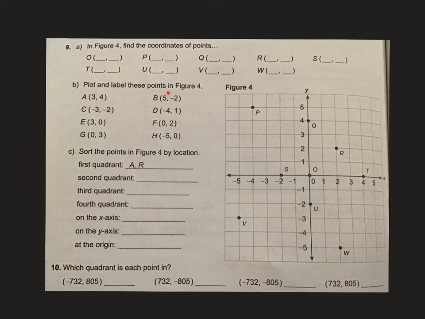Then for B, it asks you to plot and label each of these points. So for A, you go, okay, I need an x value of 3 and a y value of 4. Plot it, label it. Then you're going to sort the points in figure 4 by location. So which points are in the first quadrant?